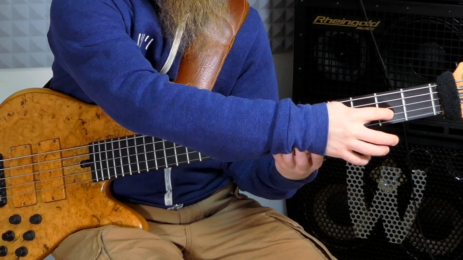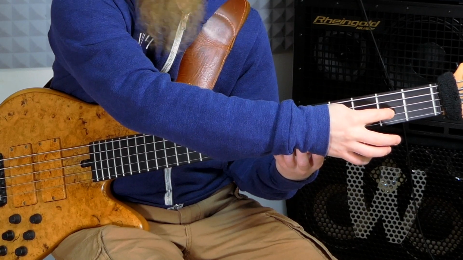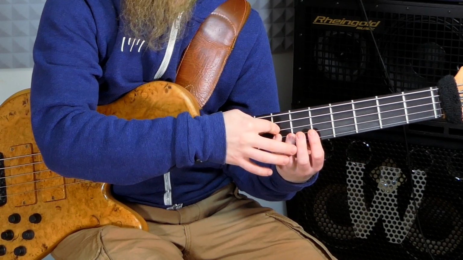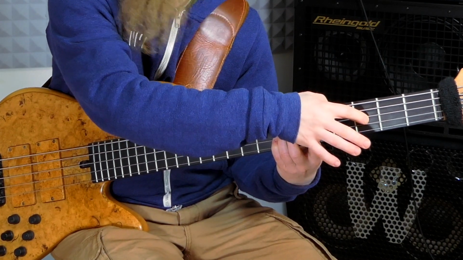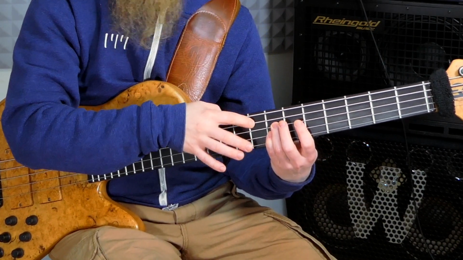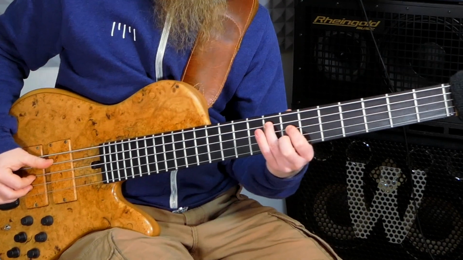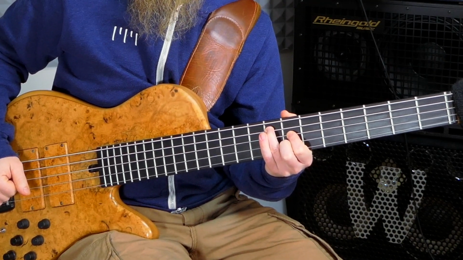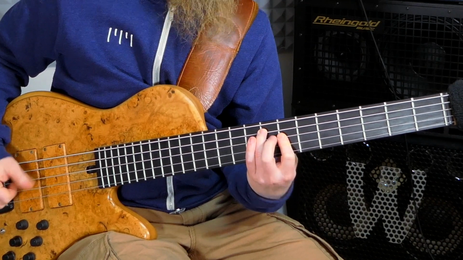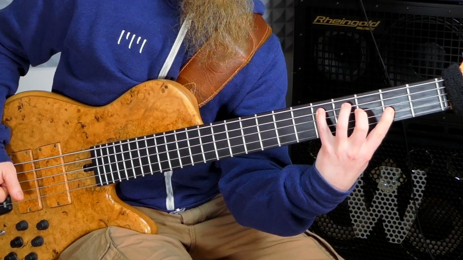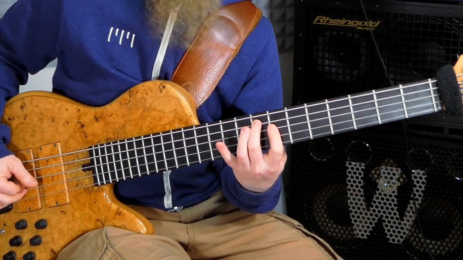So this note, the A on the G string, goes to the A on the D string, 7th fret. And the F on the D string goes to the F on the A string, 8th fret. And we could fret it like this with 3 fingers, or we can fret it like that with just 2. So we have number 1, number 2.